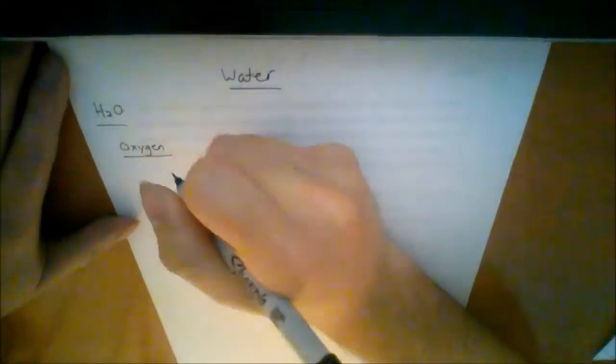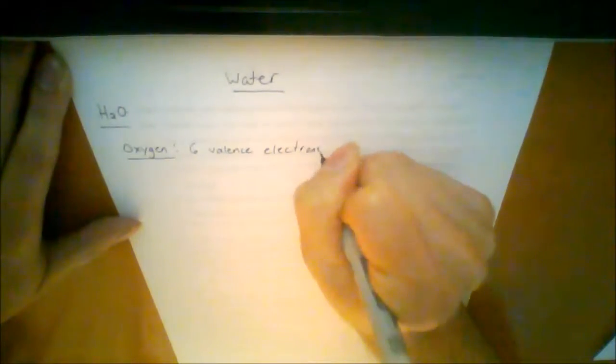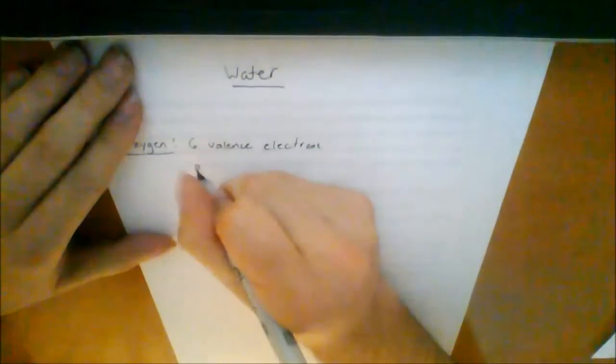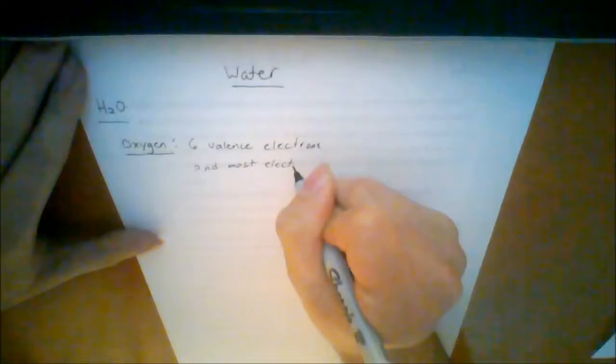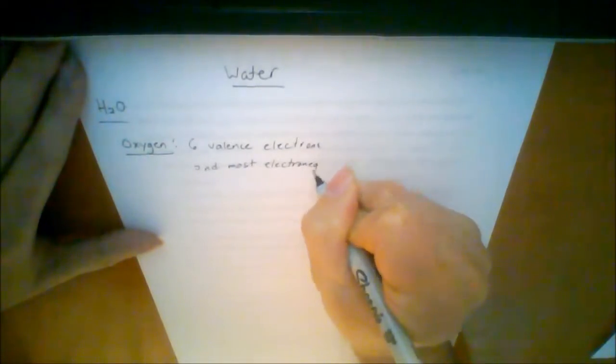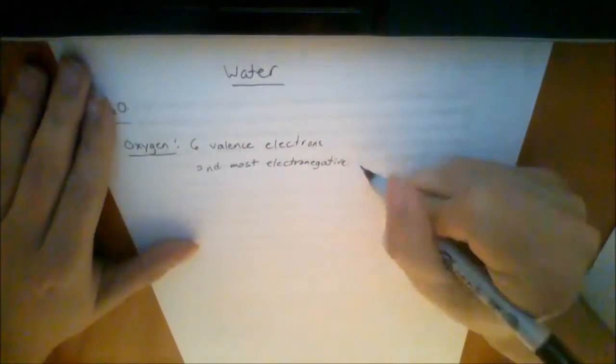Okay, what do we know about oxygen? Well, we know that oxygen has 6 valence electrons, 6 protons, yada yada yada. But we should know that oxygen is the second most electronegative element on the periodic table.